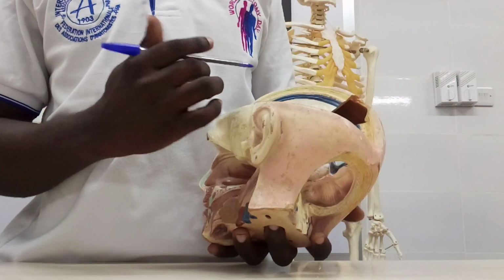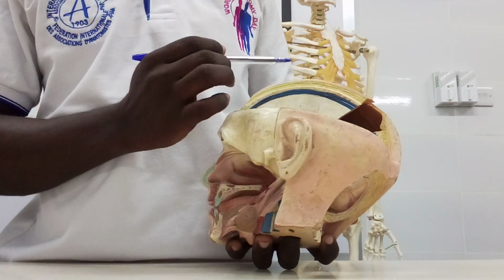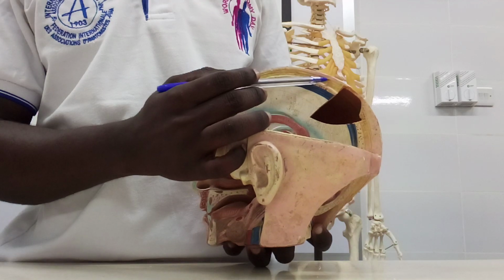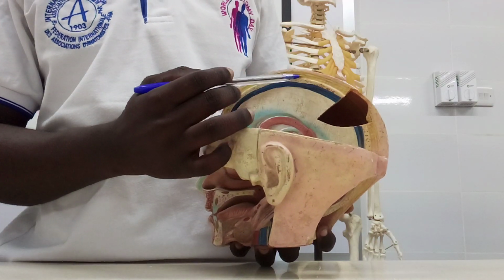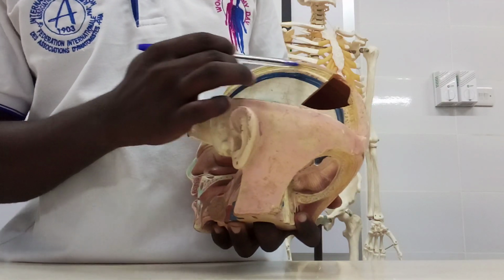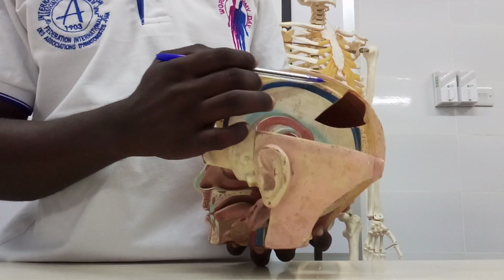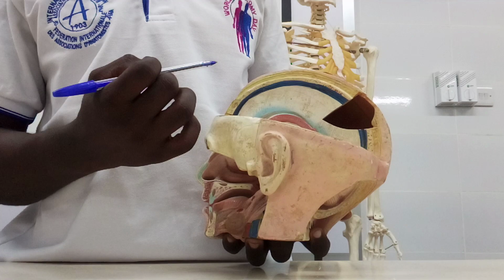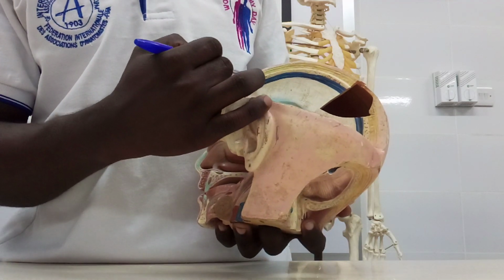Now the next layer, which I'm going to show: we've seen the skin, we've seen the second layer being the connective tissue, dense connective tissue rich in fats. Okay, so you can see this yellow area. In fact, a lot of fats you can find over here. Then the next thing that we are going to see is what we call the epicranial aponeurosis.